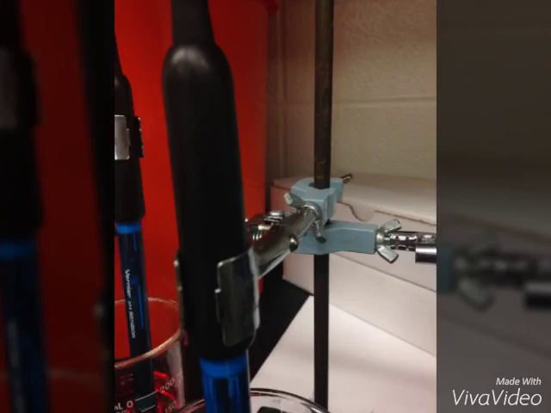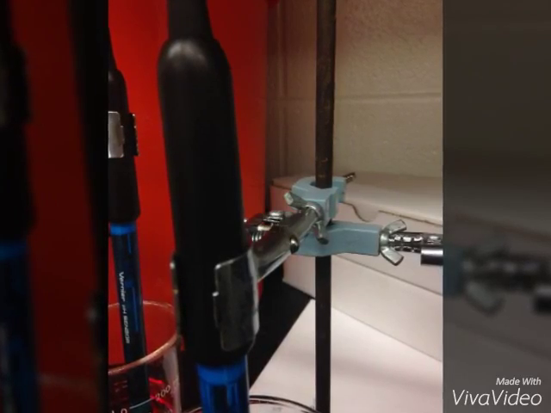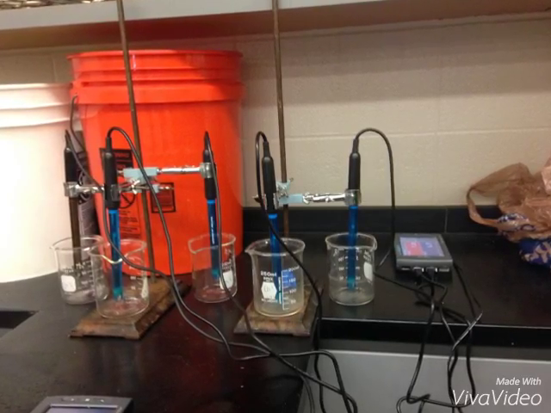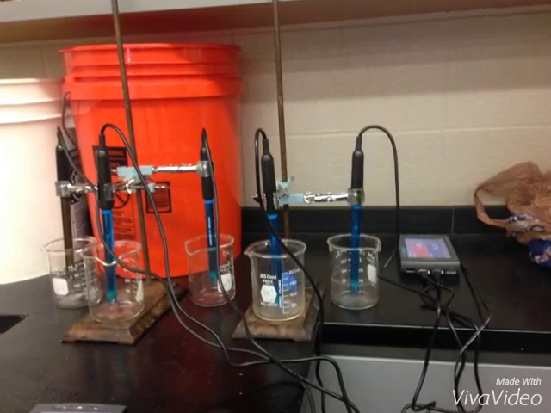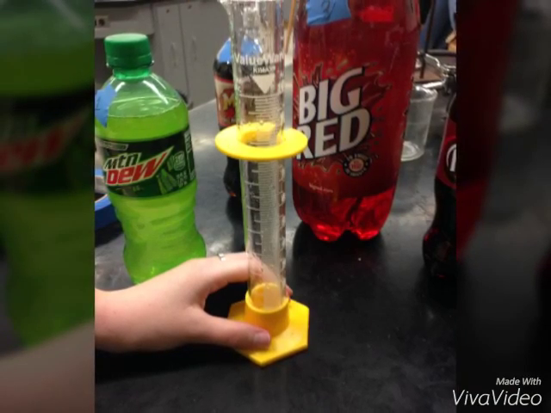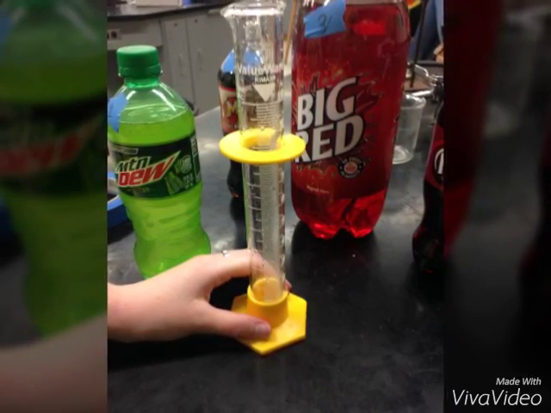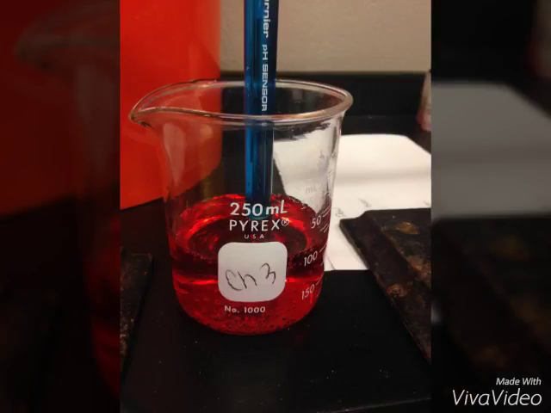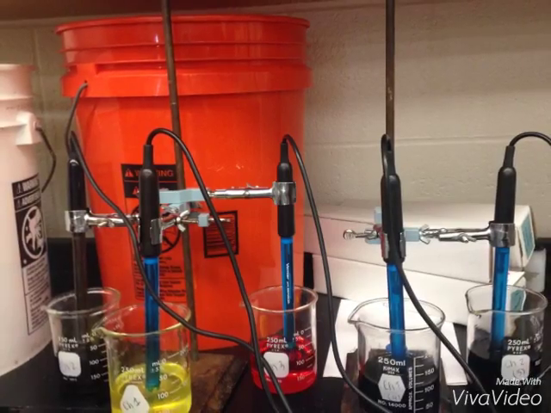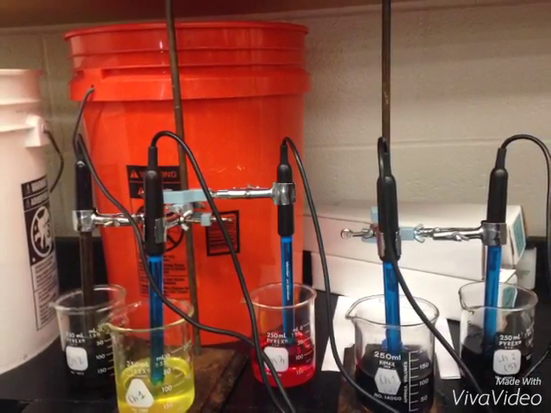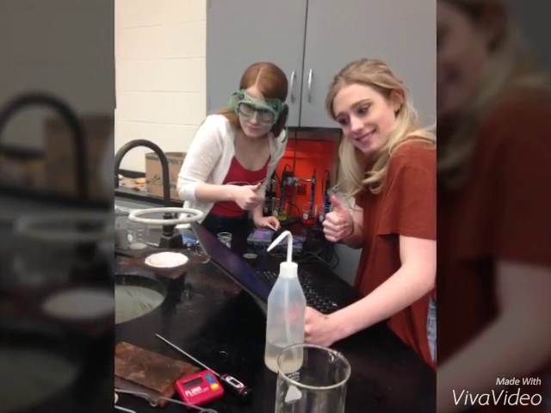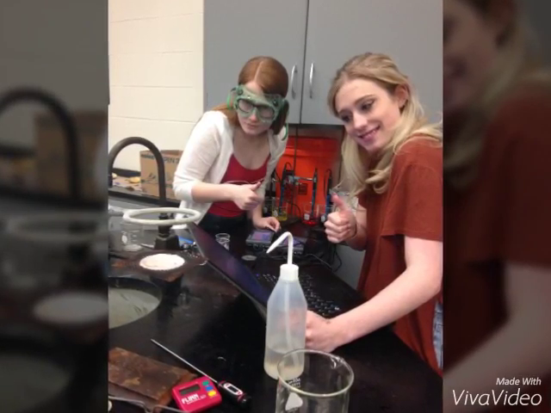We clamped all 5 pH probes and clamps using a ring stand so that they would be inside the 5 beakers without touching the bottom of the beaker. Next, we measured out 100 milliliters of each soda using a graduated cylinder. We then transferred 100 milliliters of each of the sodas to their corresponding beakers and began to record the data. After 15 hours, we returned to the lab once the soda was flat.